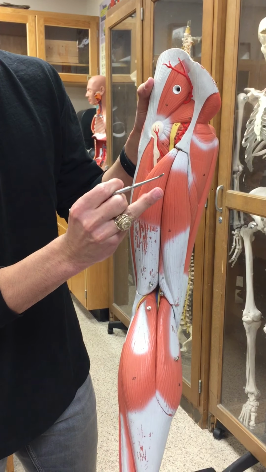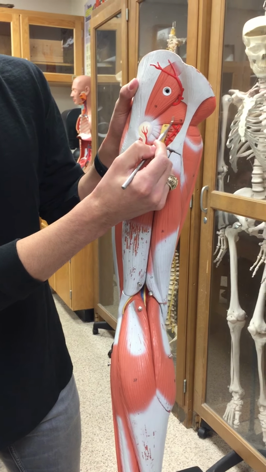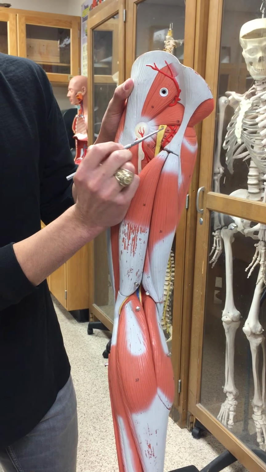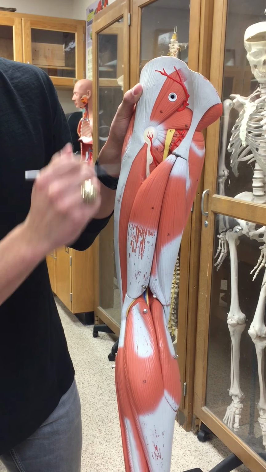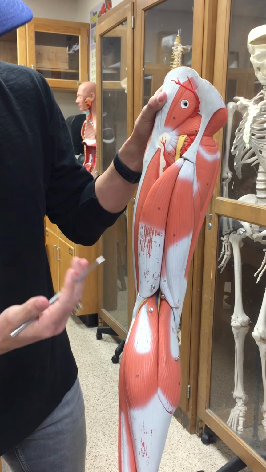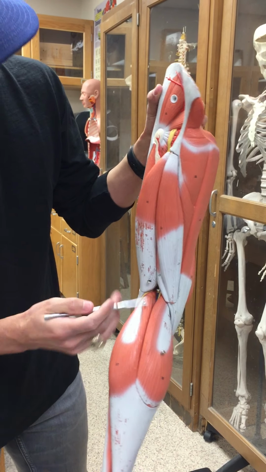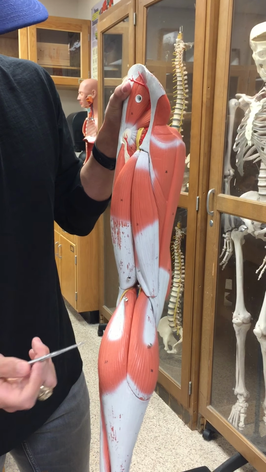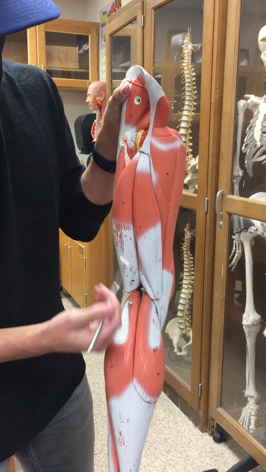Okay, so now we're looking at some of the deeper muscles, and this is the piriformis. If the piriformis is tight, it can pinch on the sciatic nerve. And so we'll follow the sciatic nerve as it goes down here in a little bit. But let's now go over the hamstrings. So once again, I'm orienting myself. What am I looking at? So I know based off of the great toe that this is medial, this is lateral.